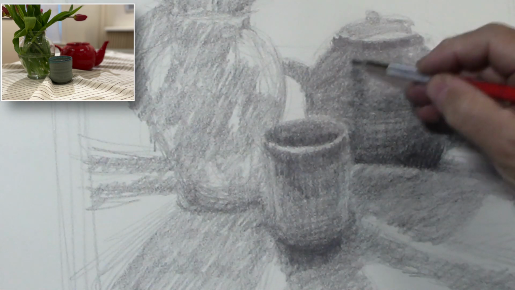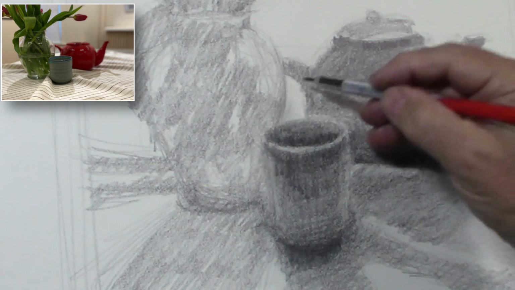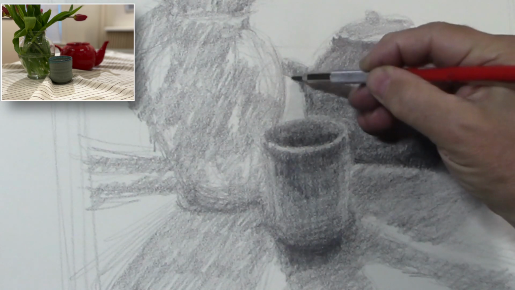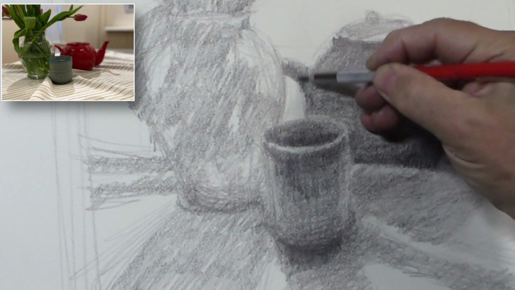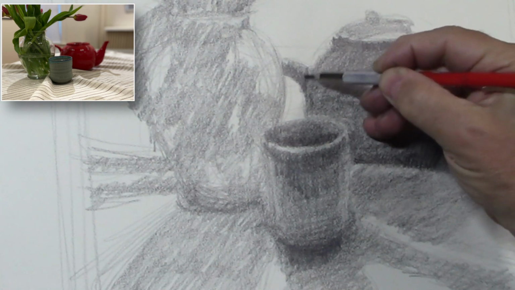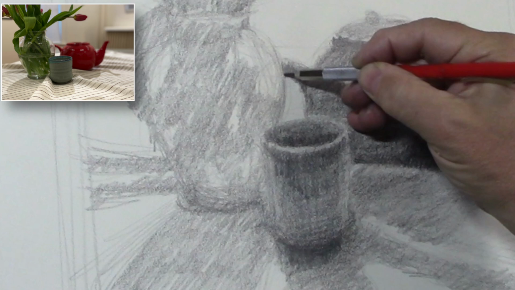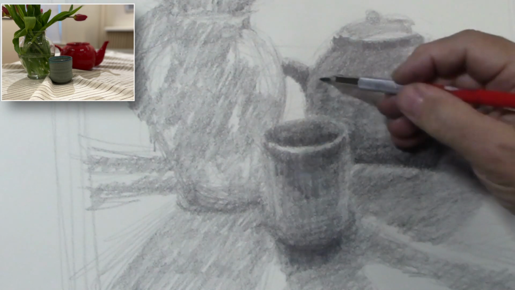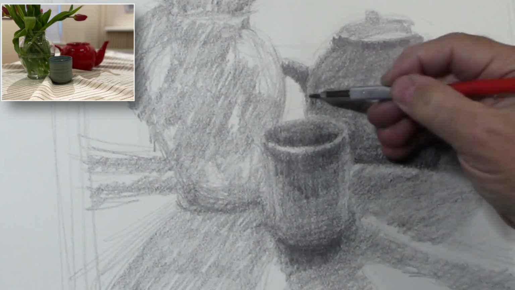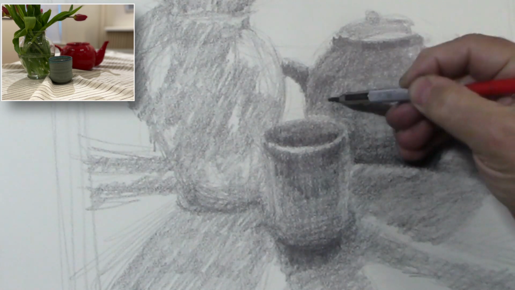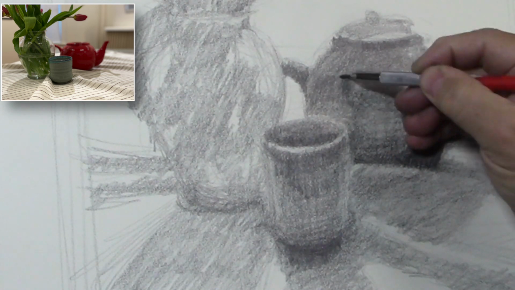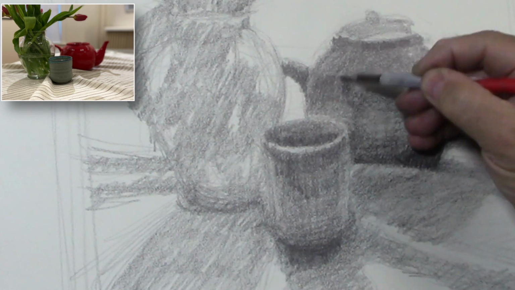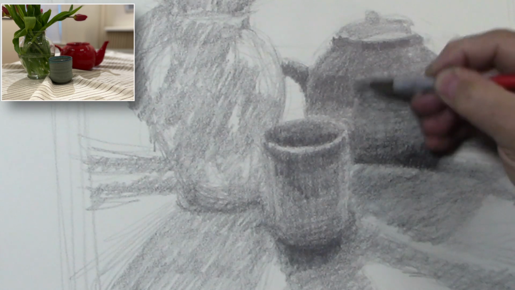The same is true in our teapot, which we have pretty well established. I'm going to build up some obvious darks, and then as it comes to a finish, I'm going to probably add one more strength of darkness across the teapot to make it feel a deeper color, and also increase the feeling of light bounce.